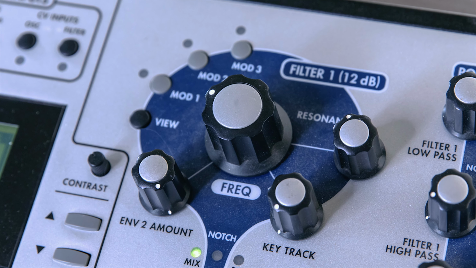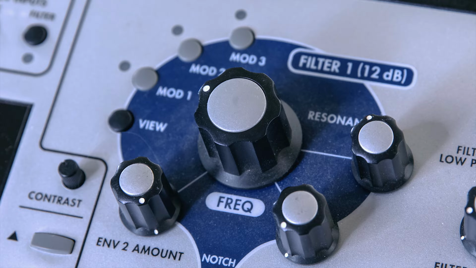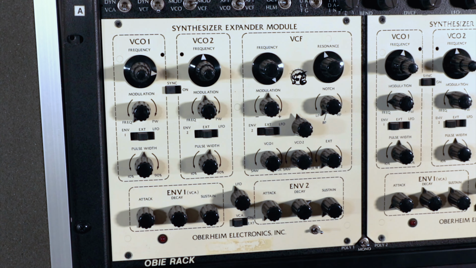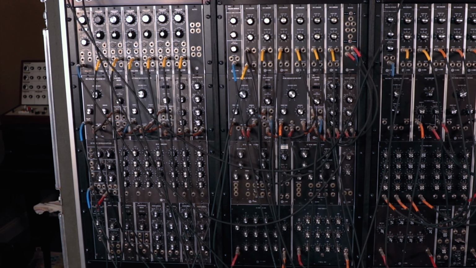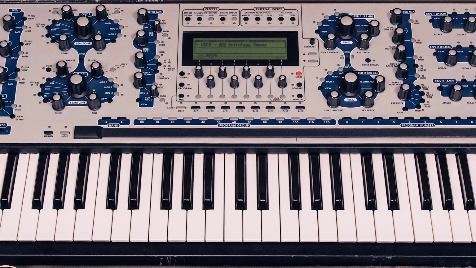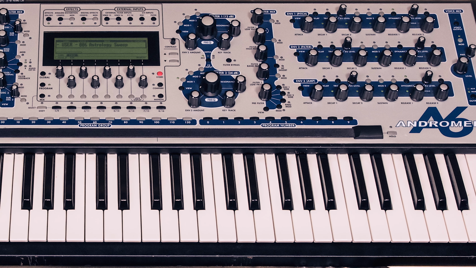First, a 2-pole state variable filter based on the Oberheim SEM, and then a 4-pole transistor ladder low-pass filter based on Bob Moog's famous design. This dual filter configuration allowed the Andromeda to create the familiar tones of essentially any previous analog synth, as well as going into new uncharted territory. But we took it even farther than that.